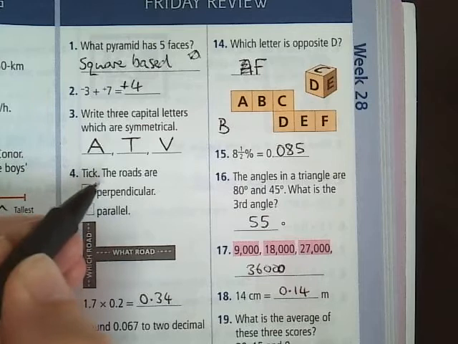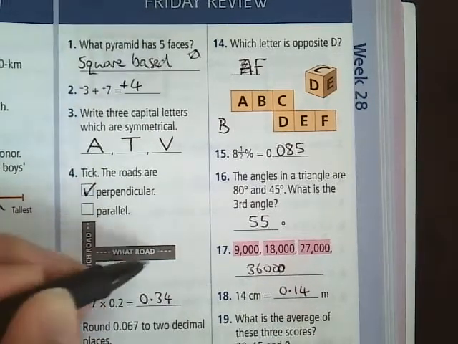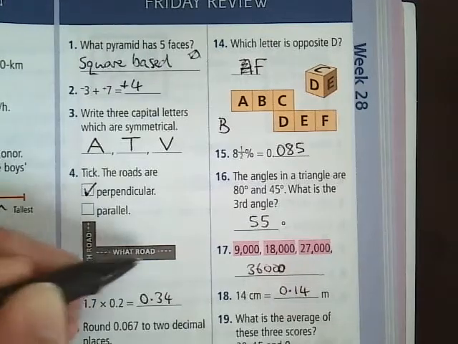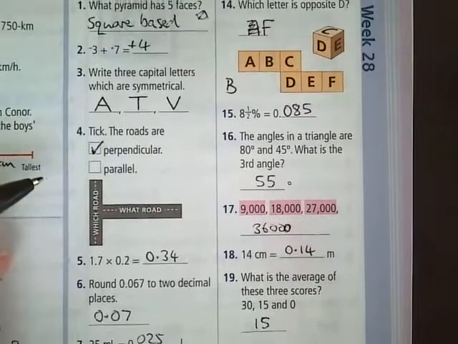Question number 4, tick. The roads are which? Perpendicular or parallel? Are they parallel? Are they going the same way? What road and which road? No, they're not. It's the opposite of parallel. It's perpendicular.